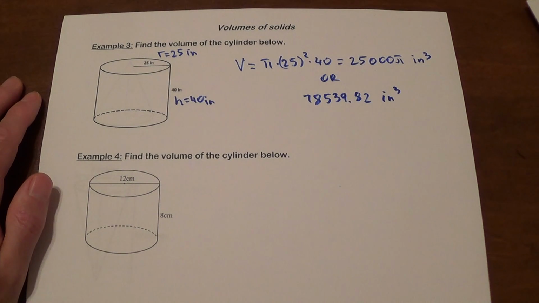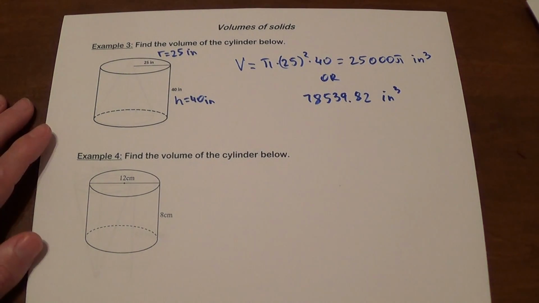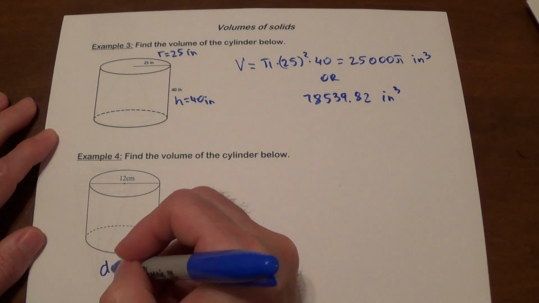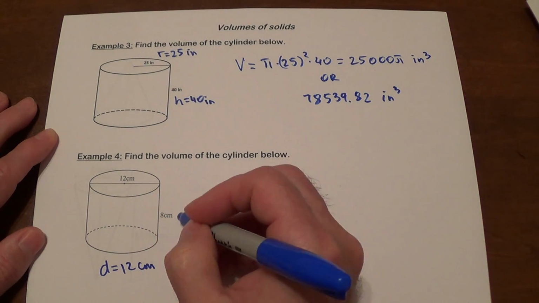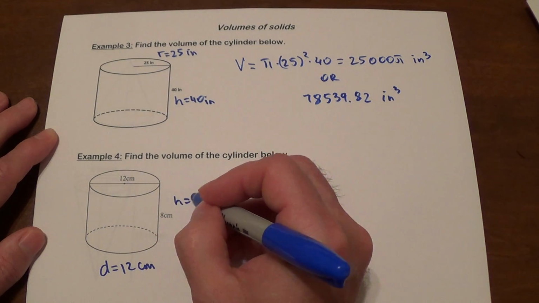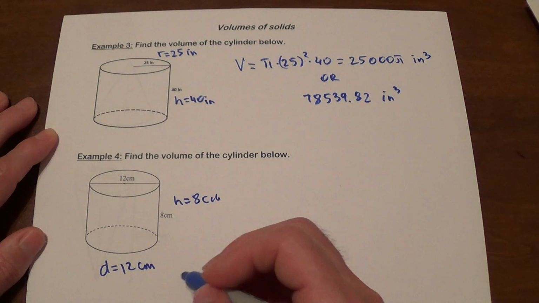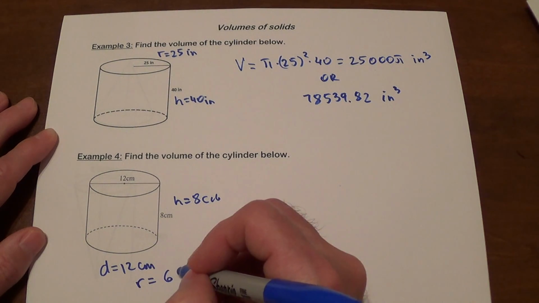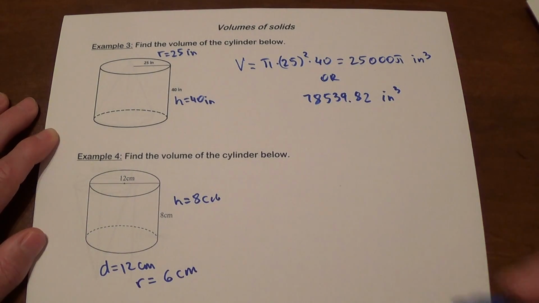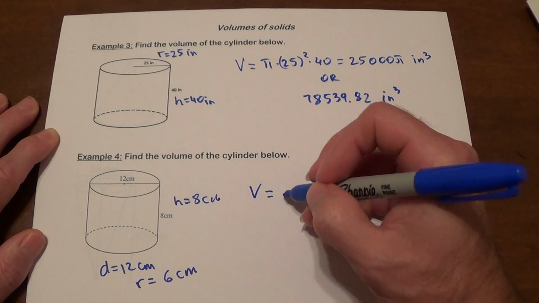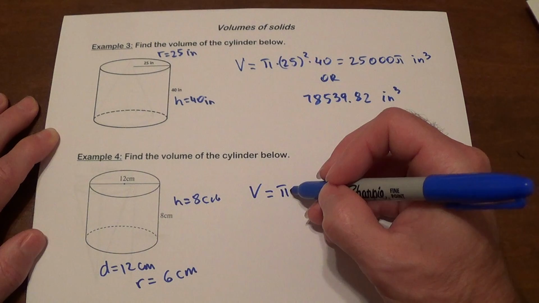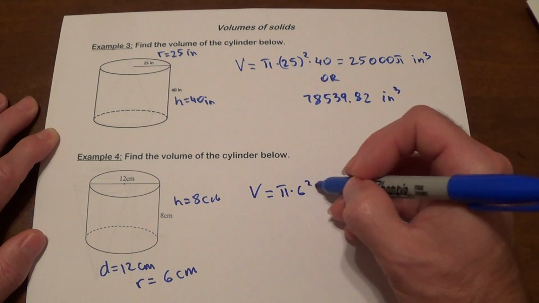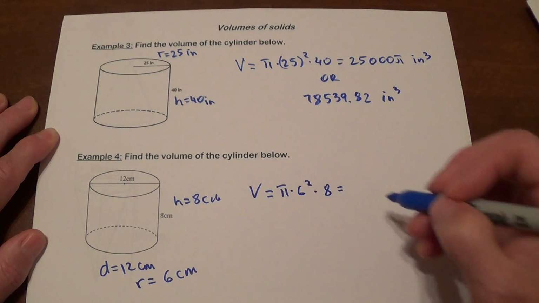I'm giving you another example with a cylinder, because here we have the diameter given to us as 12 centimeters. The height is 8 centimeters. So you need to remember the formula uses the radius. The radius is going to be half of the diameter, so it is 6 centimeters. Everything else is going to be the same.